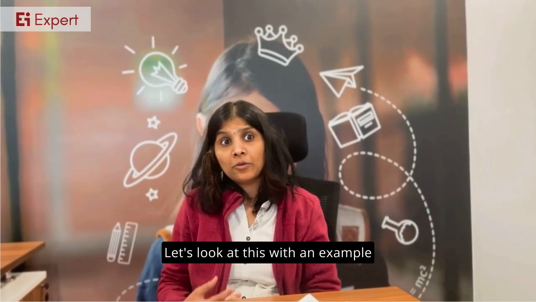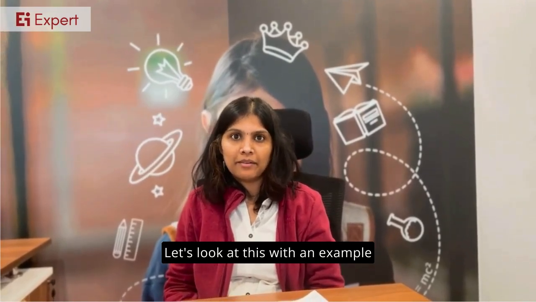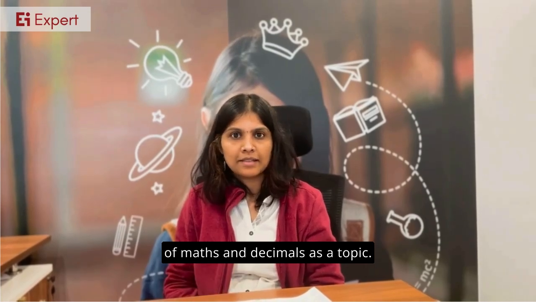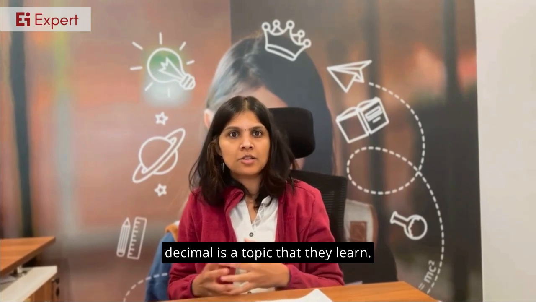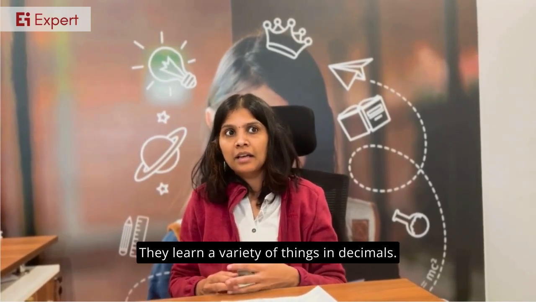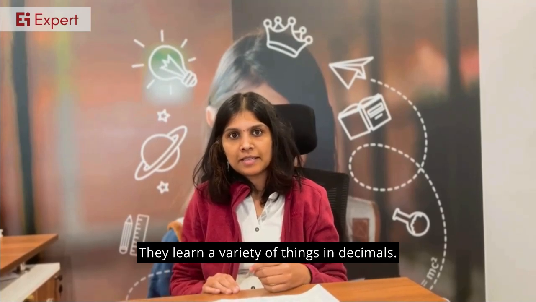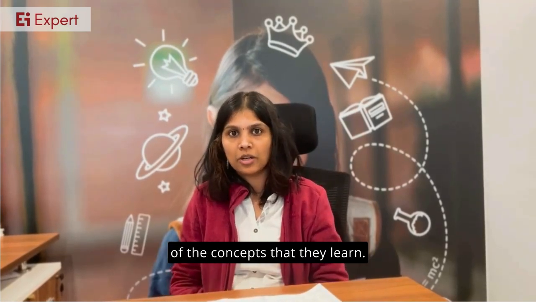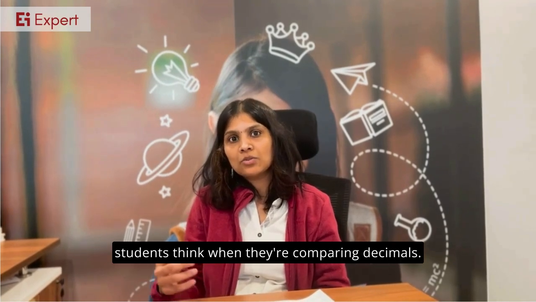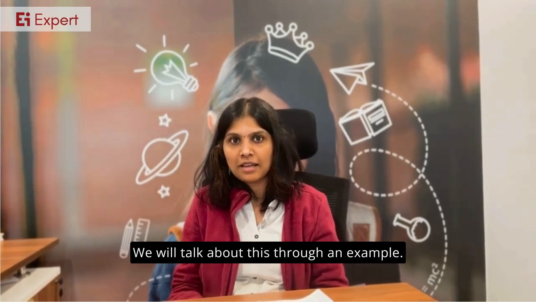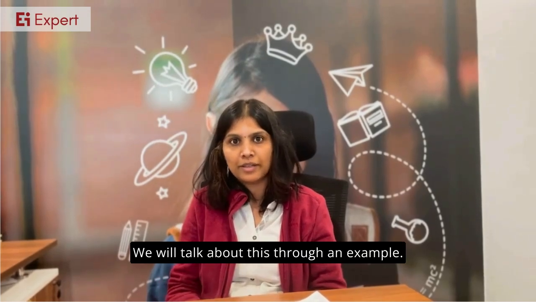Now let's look at this with an example in mind, right? Let's take maths. Let's take decimals as a topic. When students are in middle school, decimals is a topic that they learn. Among a variety of things that they learn in decimals, comparing decimal numbers is one of the concepts. Now, research also shows us, based on research from Professor K. Stacey from the University of Melbourne, that there are lots of different ways in which students think when they're comparing decimals. We will talk about this through an example.